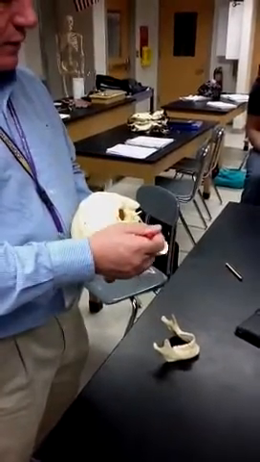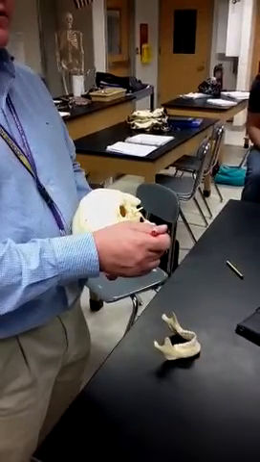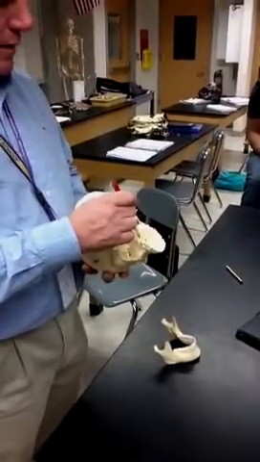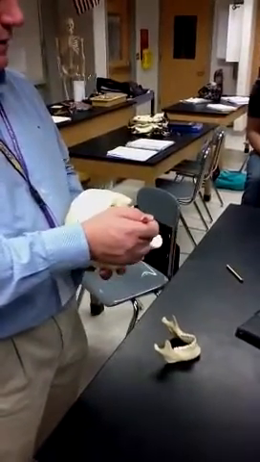And then last, if we look at this, this is the hard palate. Most of it is made up of the maxilla. But we do have a bone right back here called the palatine bone. So the hard palate is made up of the maxilla and the palatine bone.